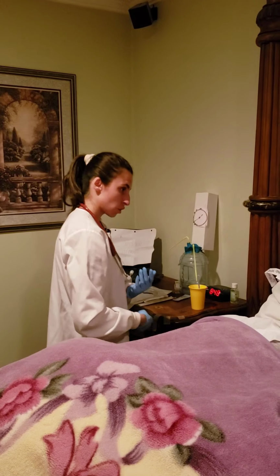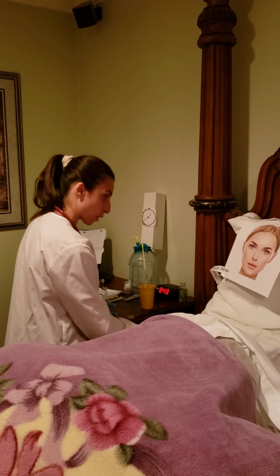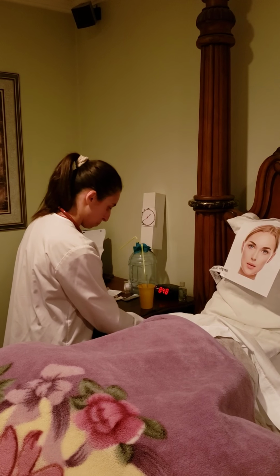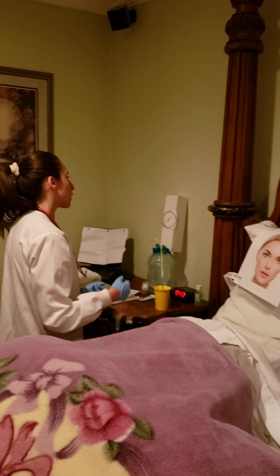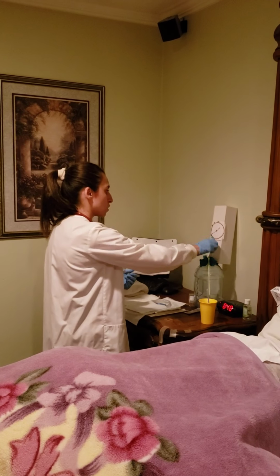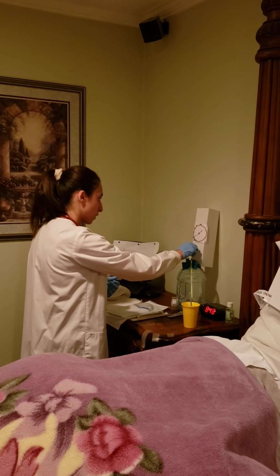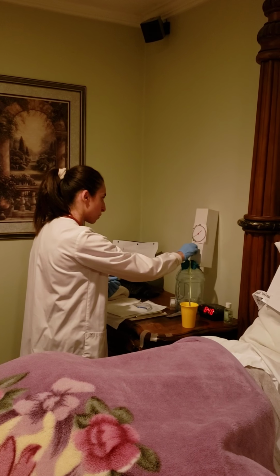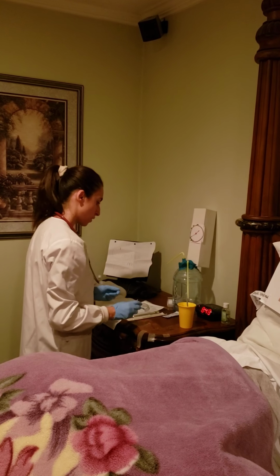And I'm going to raise your bed to working level. Raise level. And I'm also going to elevate the head of your bed also. So we're already here. Okay, now I'm going to turn the knob of the suction to about 30 to 40 millimeters of mercury. In this case scenario, I will do 40 millimeters of mercury.